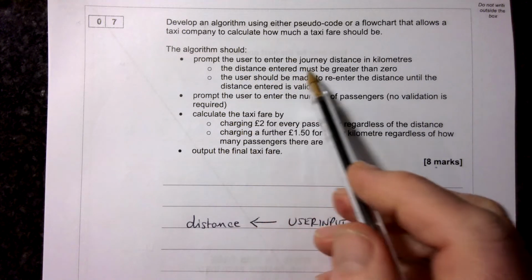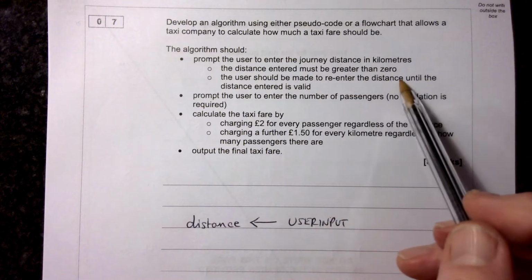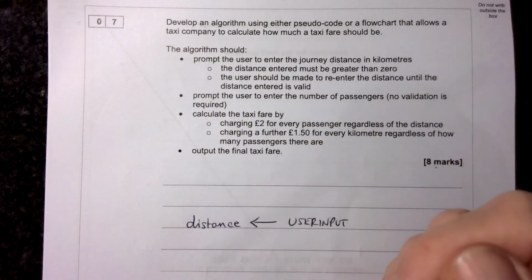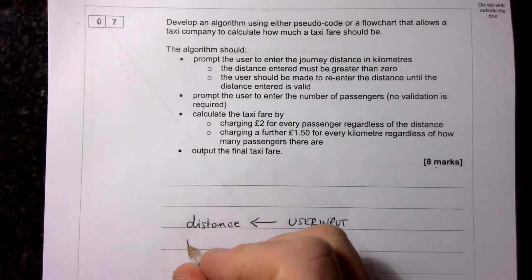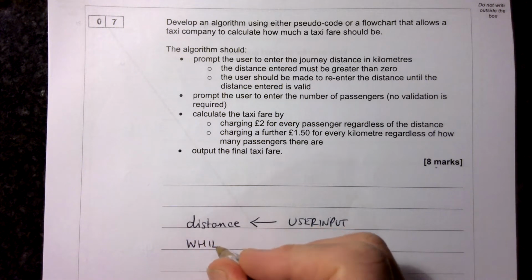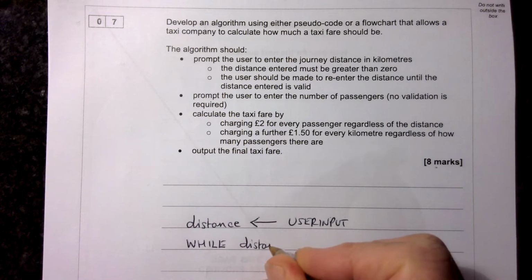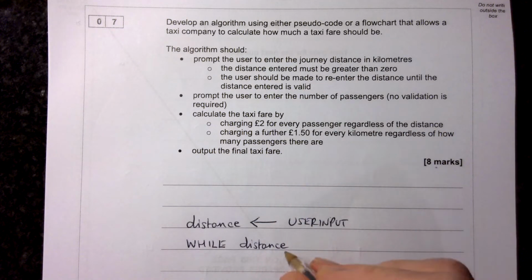The distance entered must be greater than 0. The user should be made to re-enter the distance until the distance entered is valid. Right, so it's going to keep asking you. As soon as you know it's going to keep asking, you know that we're talking about a loop. Do we know how many times they're going to get it wrong? No, we don't, so we're going to use while. So if they've made a mistake, so distance has got to be greater than 0.